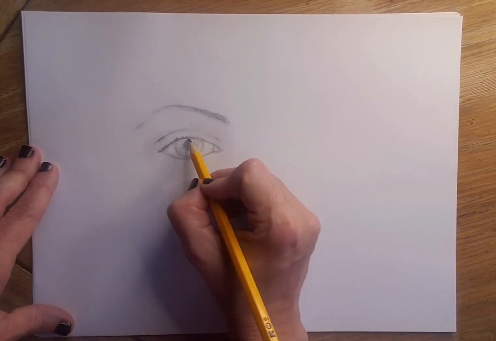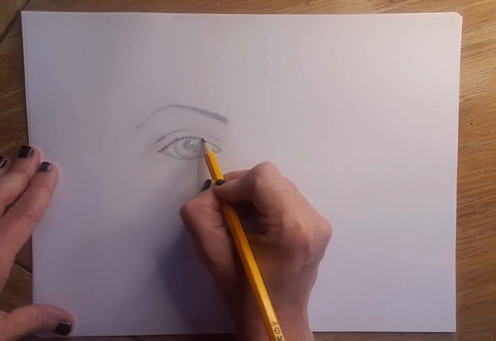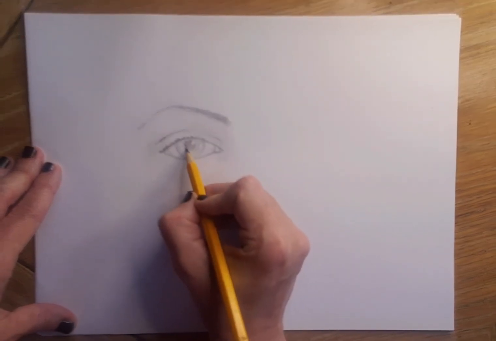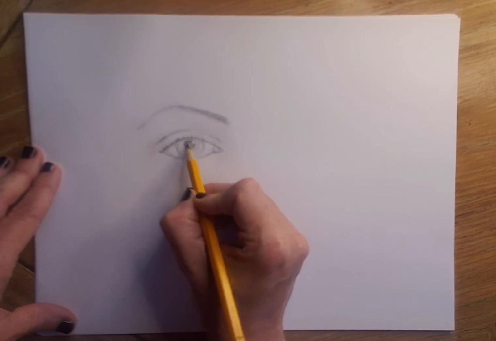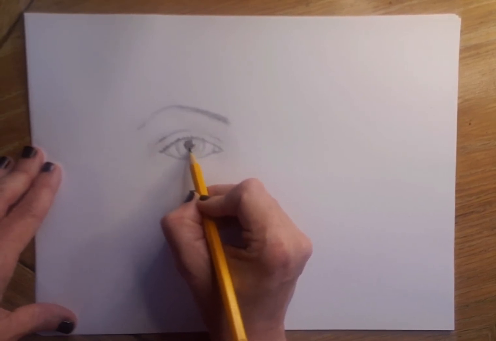The other thing people tend to do is they think that the white of your eye is white, but really it's not, except for the areas that are in highlight.